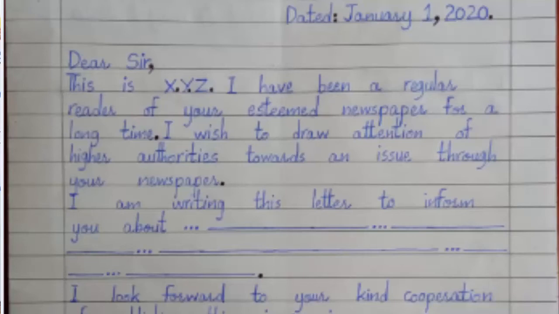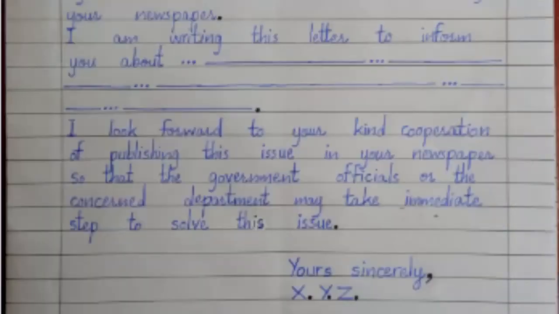From the new paragraph you will start, I am writing this letter to inform you about, and then you will mention whatever the issue you have, you will write down the details of that issue here. And then you will change the paragraph to start your closing. I look forward to your kind cooperation of publishing this issue in your newspaper so that the government officials or the concerned departments may take immediate step to solve this issue.